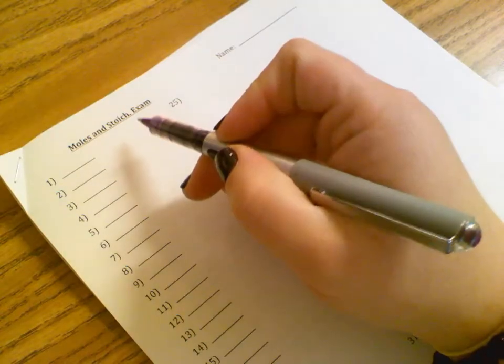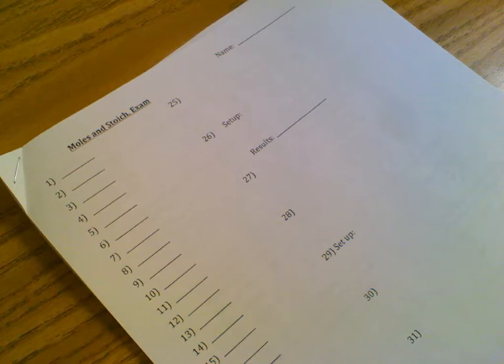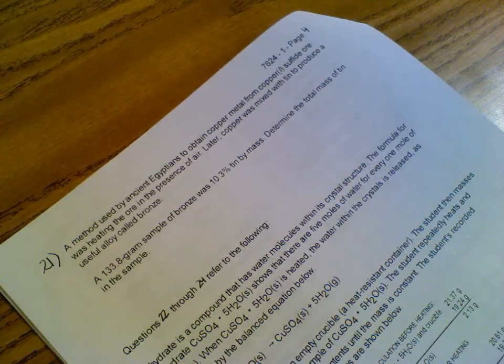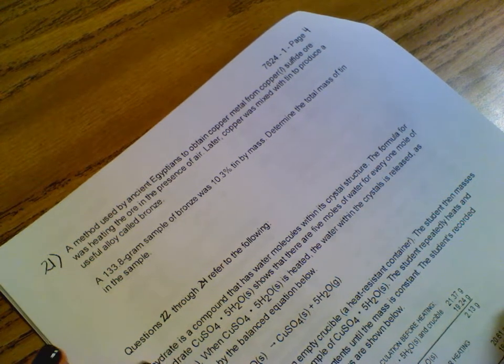Hey everyone, we're going to go through the Moles and Stoich exam. I figured you guys can go through the multiple choice yourselves to try and figure them out. But it may help if I went through some short answer. So starting with question 21.